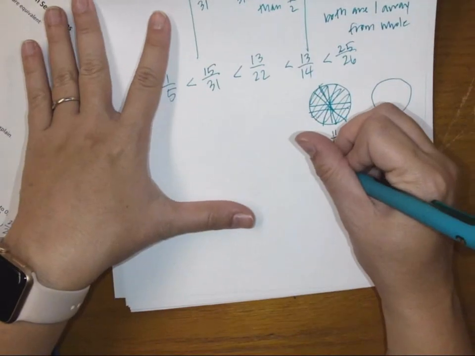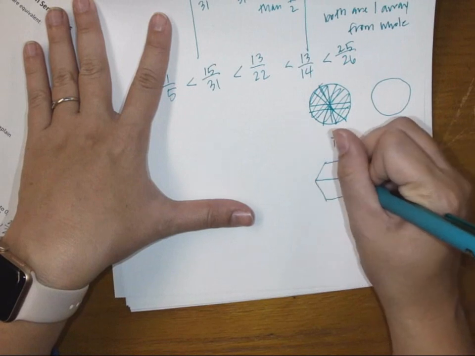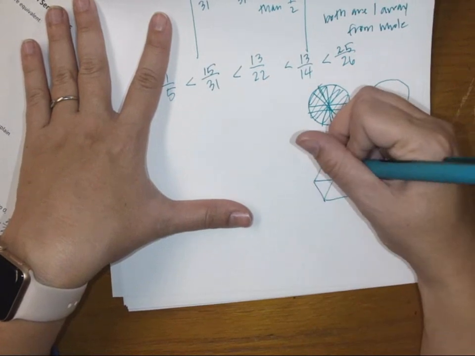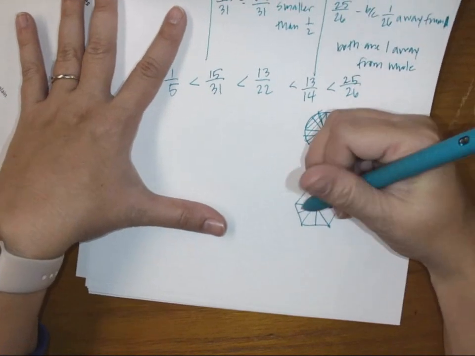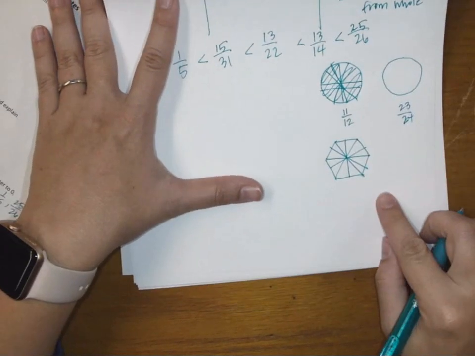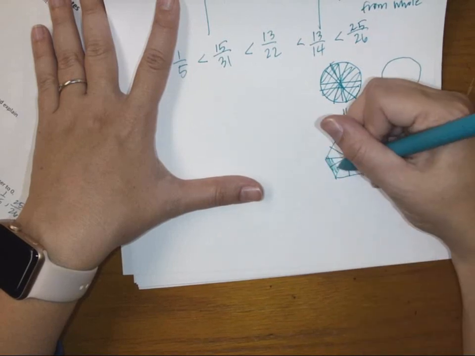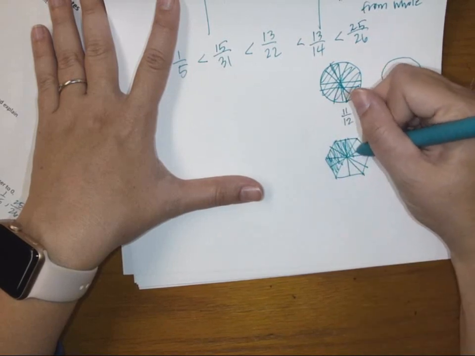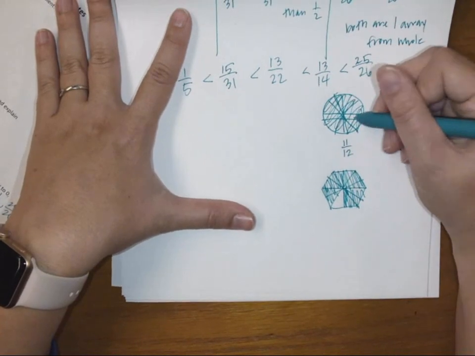Let's do a hexagon because that might be easier. Maybe I'll do a better job with a hexagon. So if I was doing 12ths, there we go, that's a little better. That would be a picture of 12ths. And 11/12 is everything shaded in except for one piece, right? So I'm going to leave that piece open right there. And these should all be equal pieces. Mine aren't perfect by any means, but it's got to be better than that one, right?